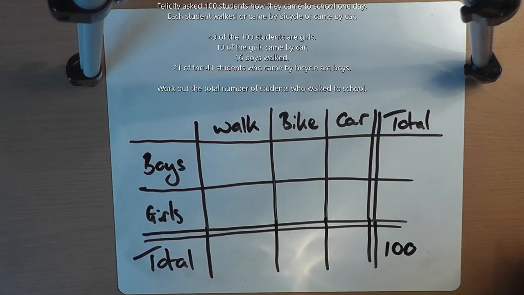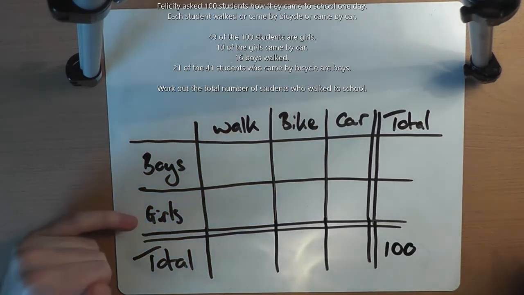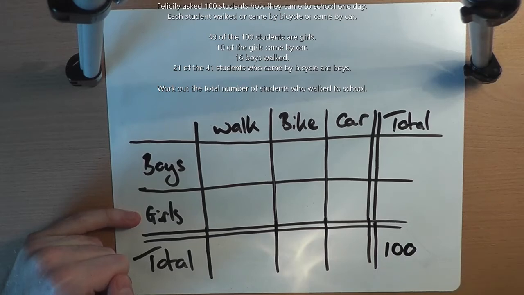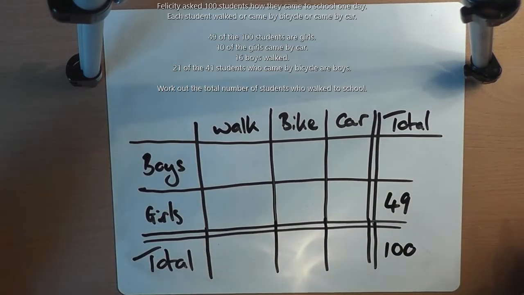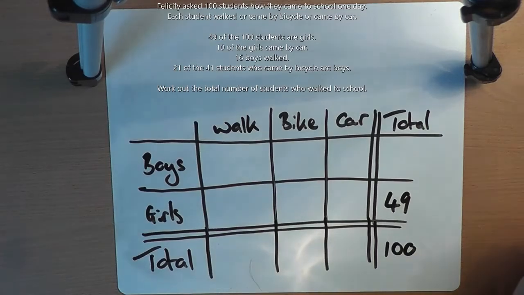And that line also told us that 49 of the 100 students are girls. So the total for the girls, this one here, will be 49. Now I'm not going to fill anything else in yet. You might start noticing what you could do with this table, and you might be starting to see where this is going to go. Don't start working stuff out yet. Just fill in the information that's in the table. Keep things nice and organised.